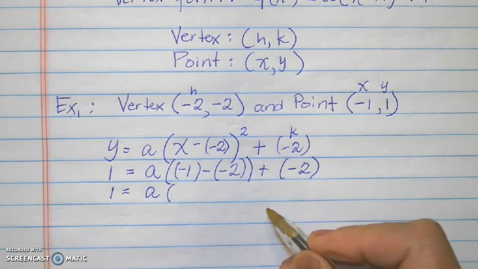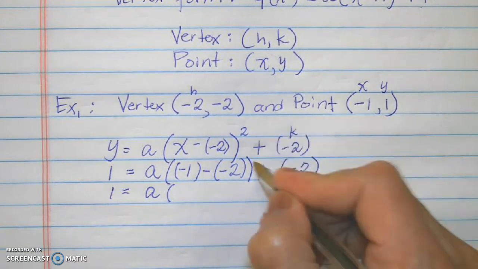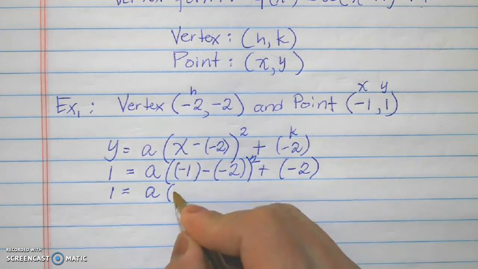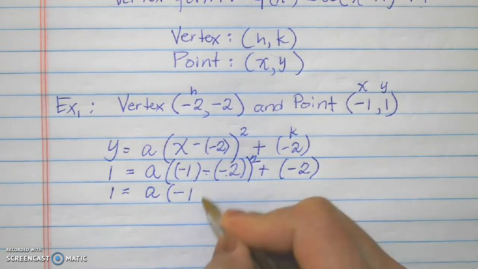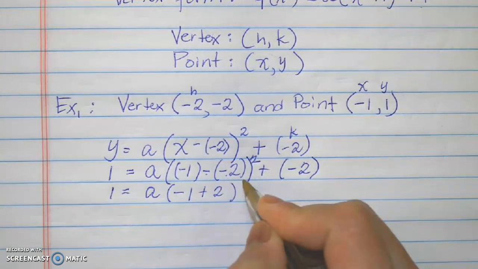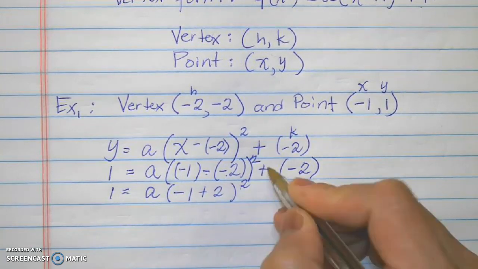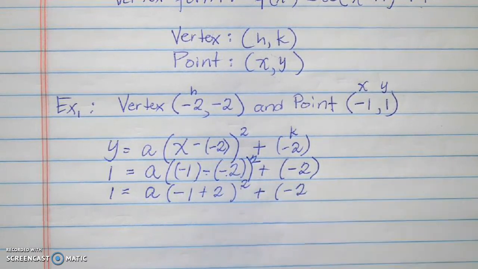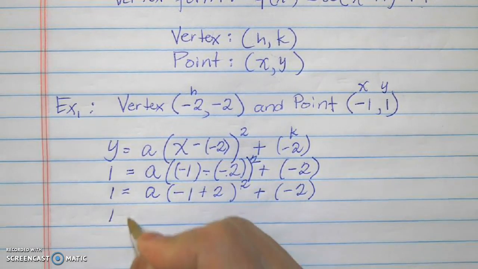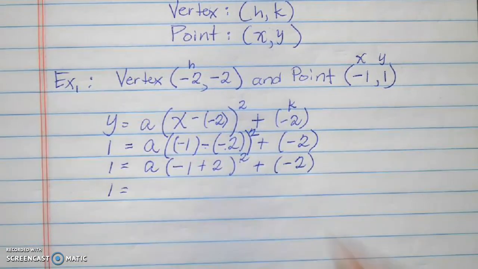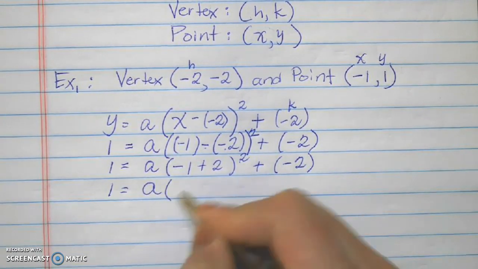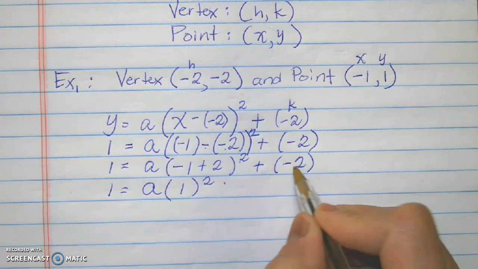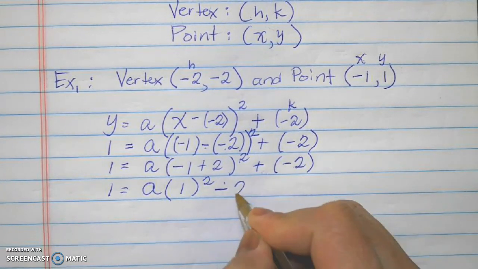In the order of operations, we do PEMDAS first. I apologize, I forgot the squared. So this is now going to appear like -1. Double negative is +2. Squared is there. You just copy it. Plus -2. And that's 1 equals a. That's +1 inside squared. Double negative means minus, so -2.